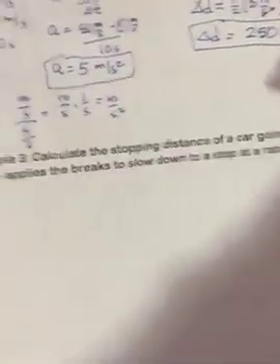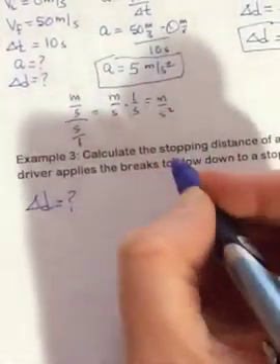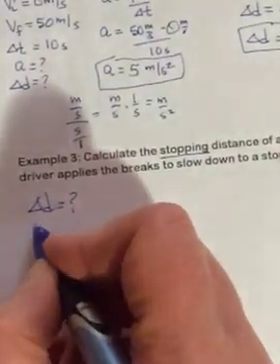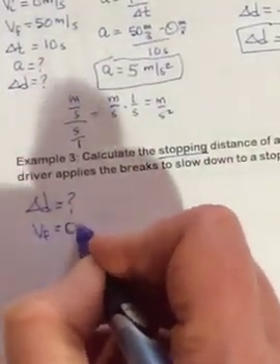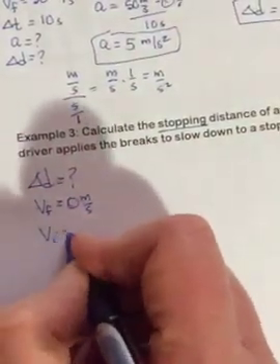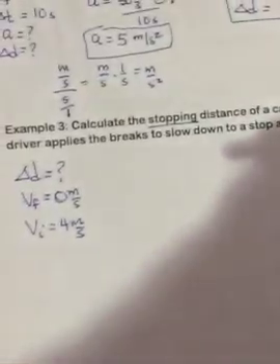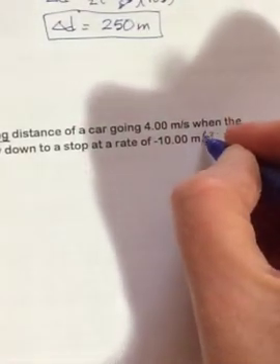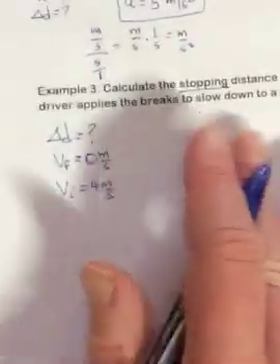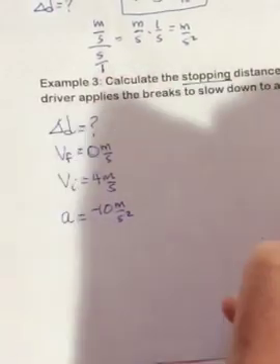Calculate the stopping distance. So you're looking for delta D, stopping. It says distance, but the fact that it says stopping means that your VF must be 0 because it's stopping. Calculate the stopping distance of a car going 4 meters per second. So VI is 4 meters per second. And when the driver applies the brakes to slow down to a stop at a rate of 10 meters, and there's a misprint there, that should be per second squared, and it's a negative because they're slowing down. So A is negative 10 meters per second squared.